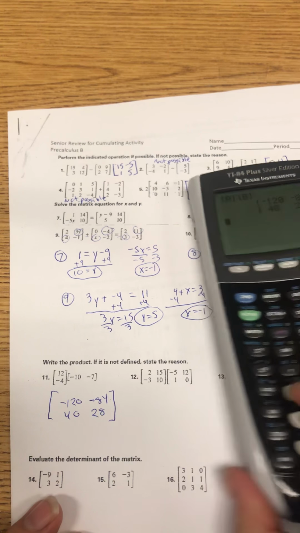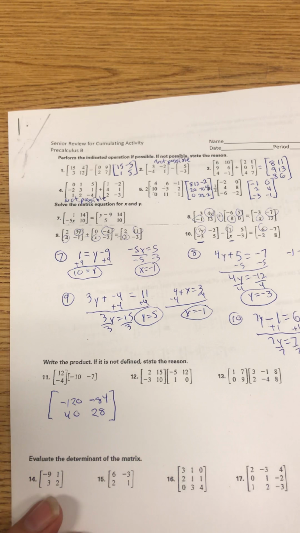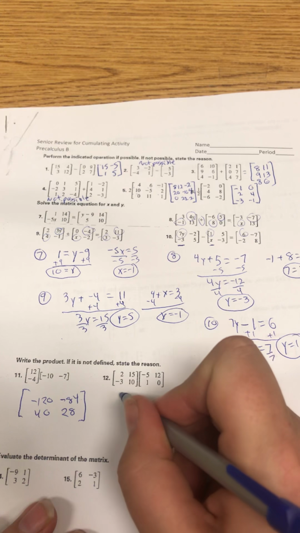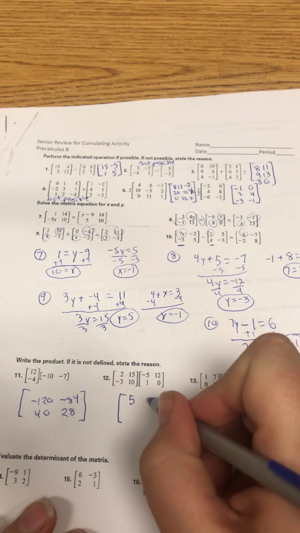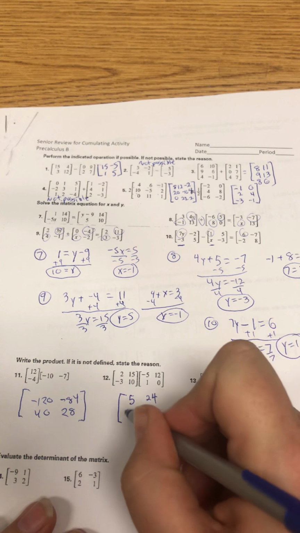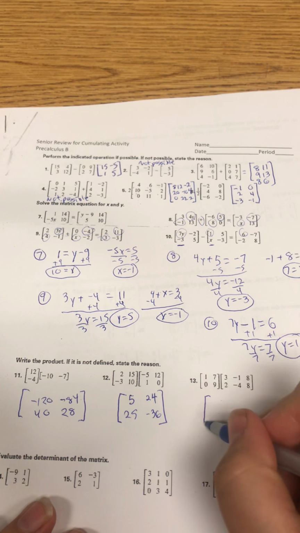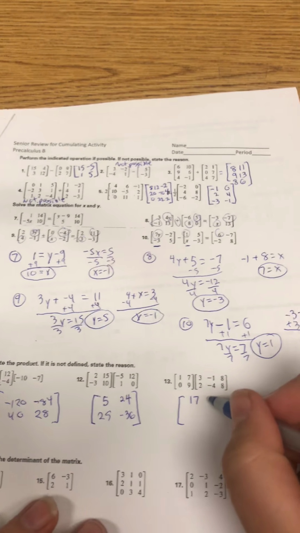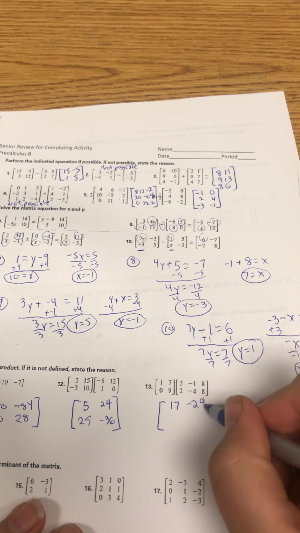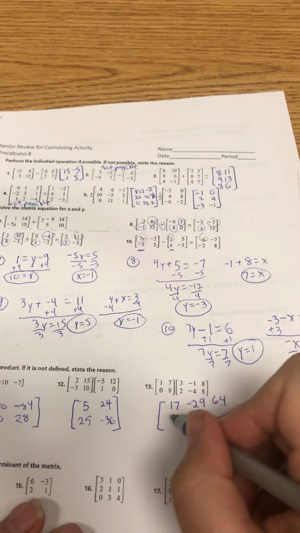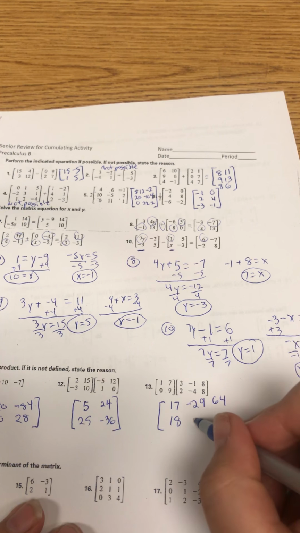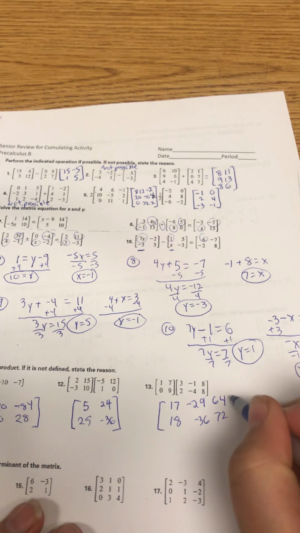And we're going to do the same thing with the next two problems and put those in the matrices and multiply. 25, 24, 25, negative 36. And the next one is 17, negative 29, 64, 18, negative 36, and 72.